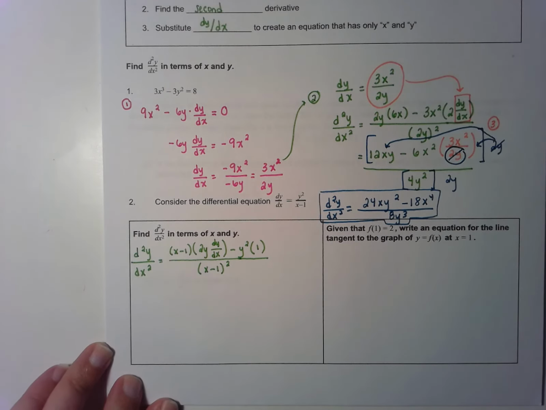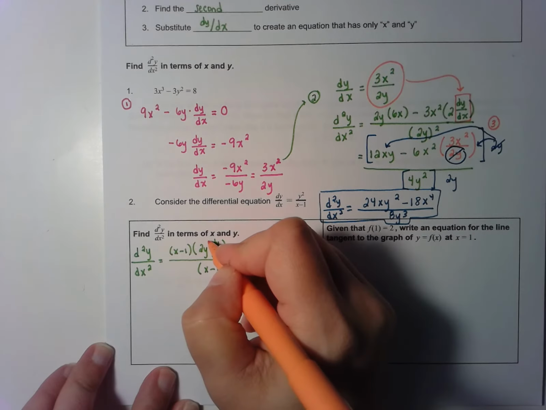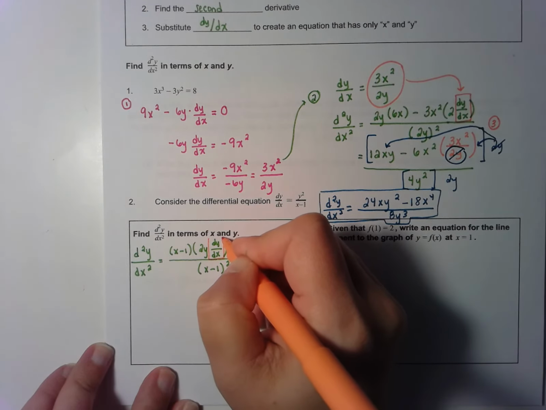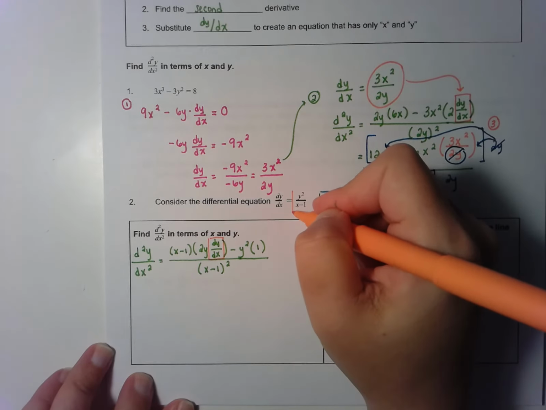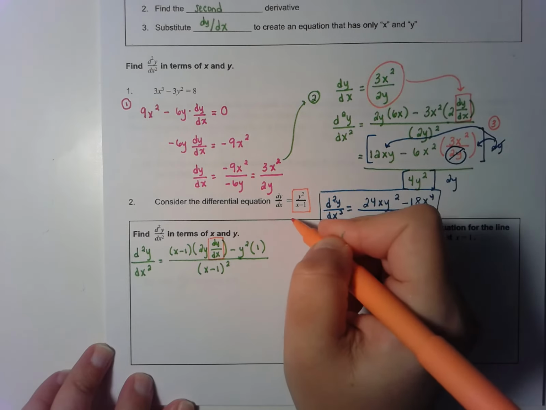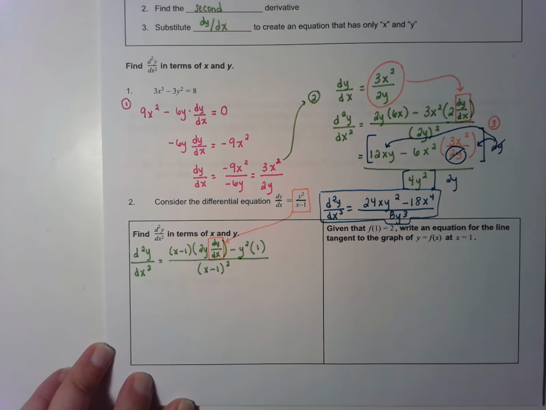Okay, now what you'll notice here is, just like before, we have a dy over dx in our equation. And since we want our answer to only have x's and y's, we're just going to substitute our known formula for dy over dx into this equation.